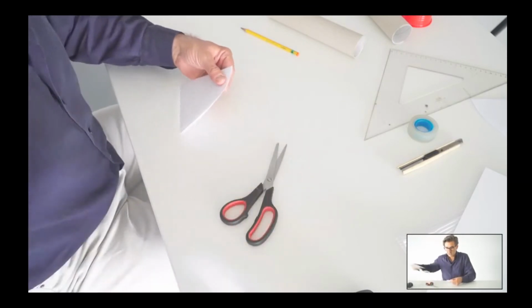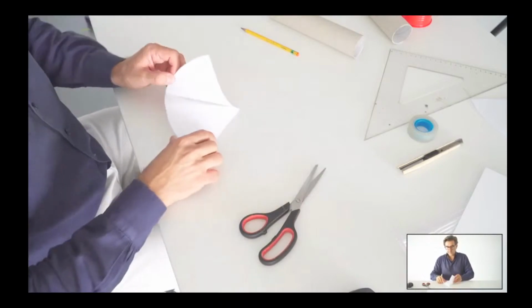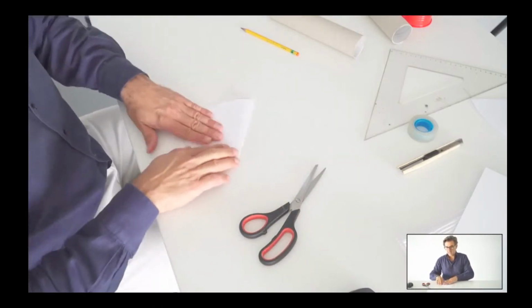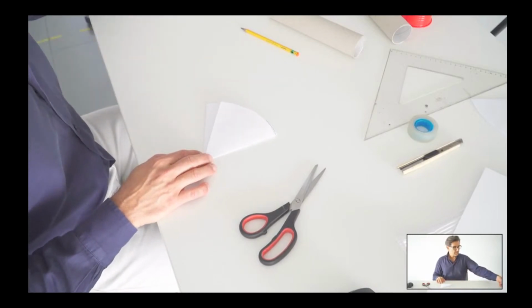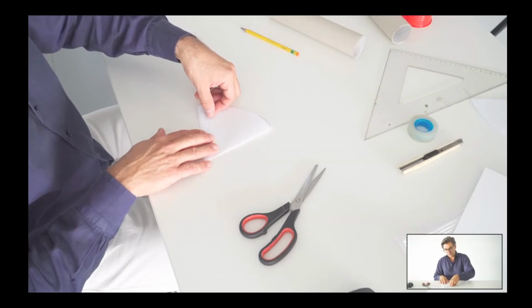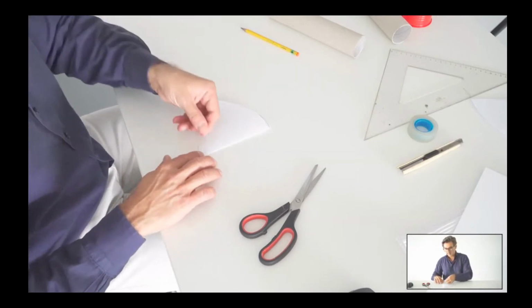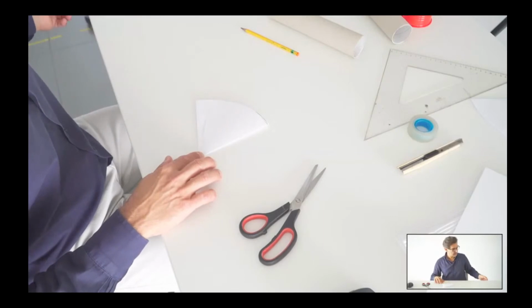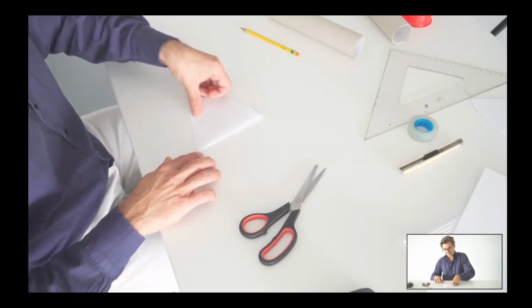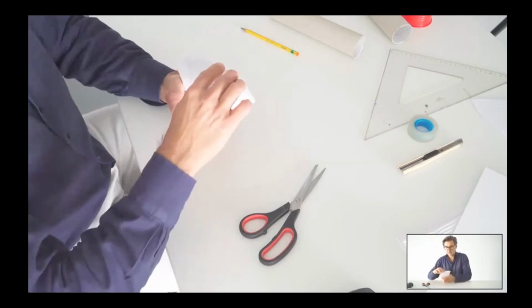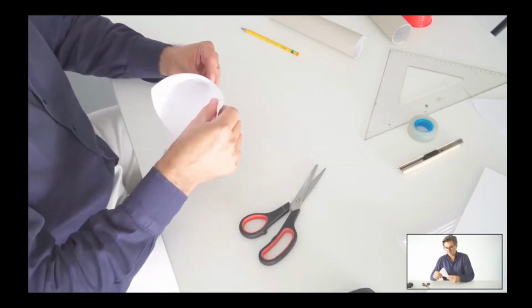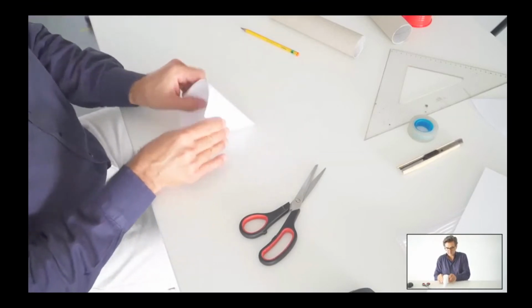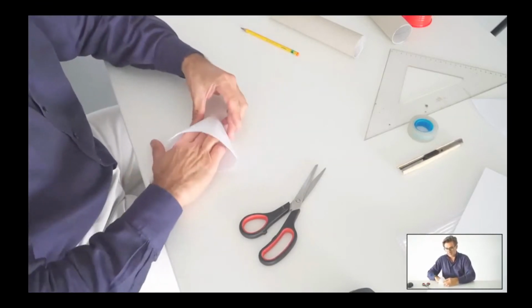At this point, you have something that is still open and flat. In order to create a cone shape volume, you need to use some tape like that. Okay, and now this shape becomes three-dimensional. So pretty easy and simple to achieve.